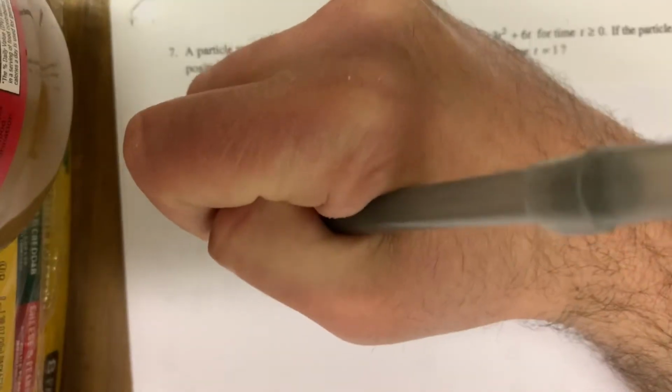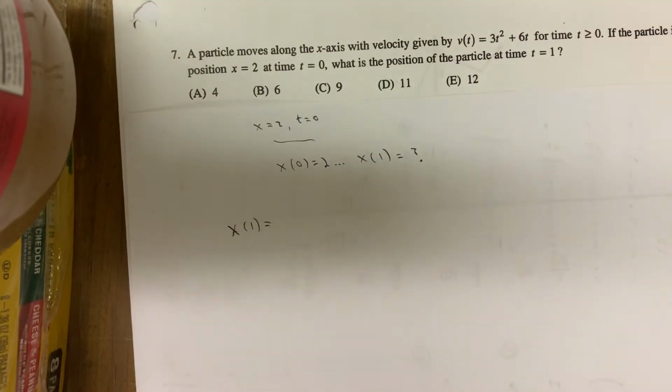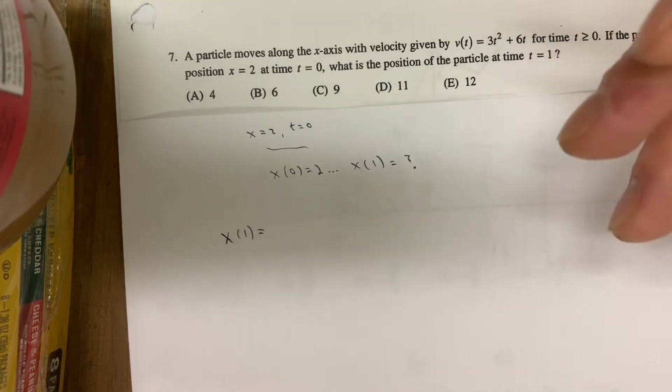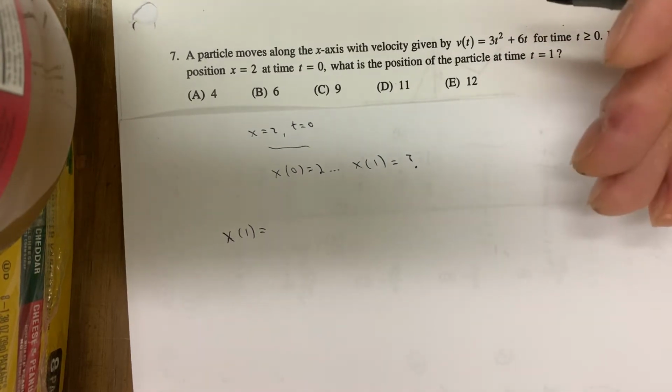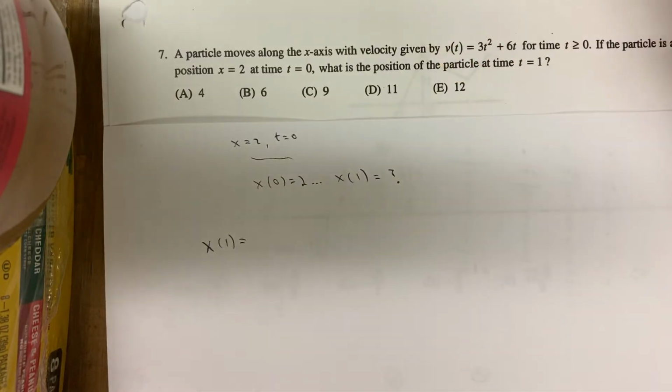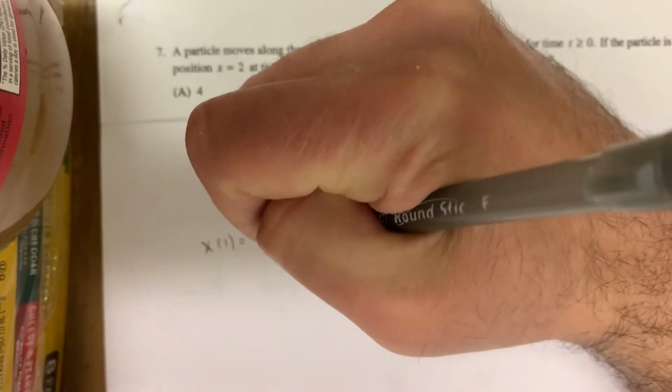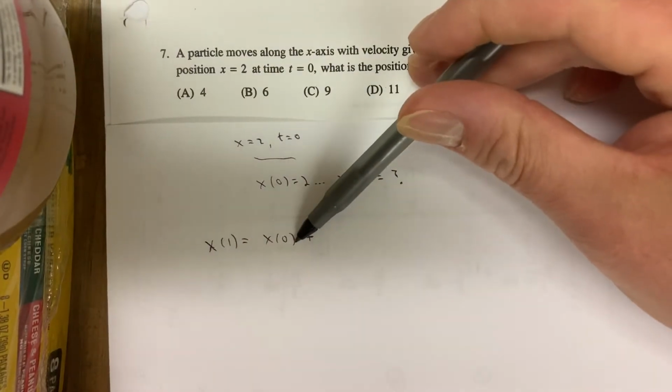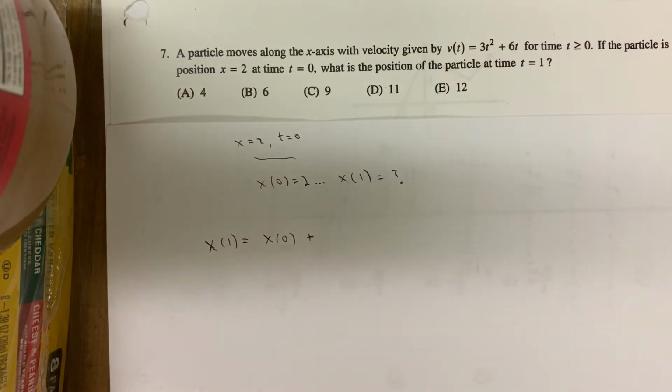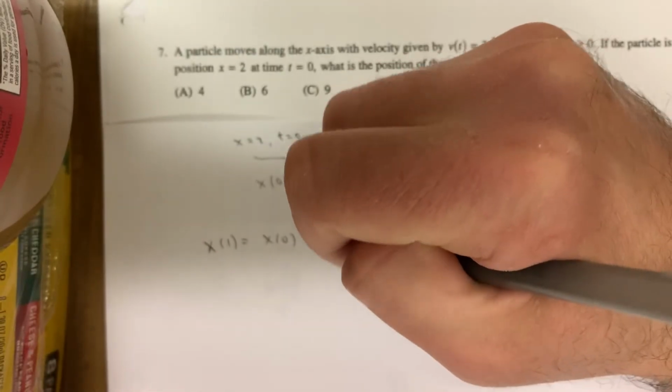And you'll see there'll be a problem like this in section B or part B where you're allowed to use the graphing calculator, where it's the same question basically, but the velocity function is not integratable. So you'll need to use your calculator, which means you'll need to use a definite integral. So here we'll say x of 1 equal to, remember, let's start with x of 0. And as long as you know the position at t equals 0, you want to know what the heck was the change in position? How did the position change from t equals 0 to t equals 1?